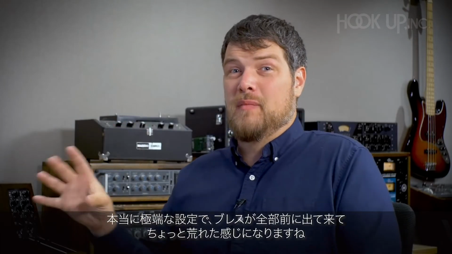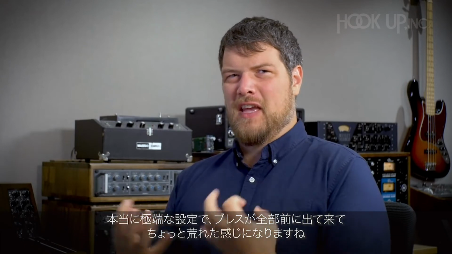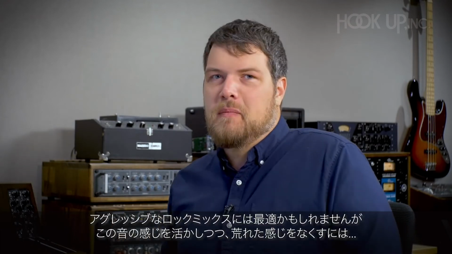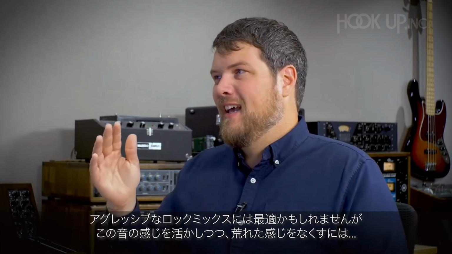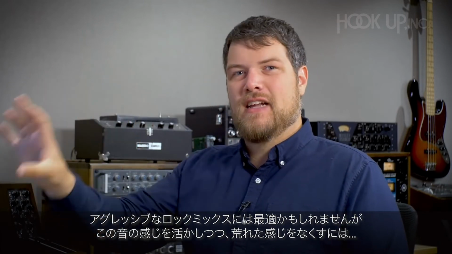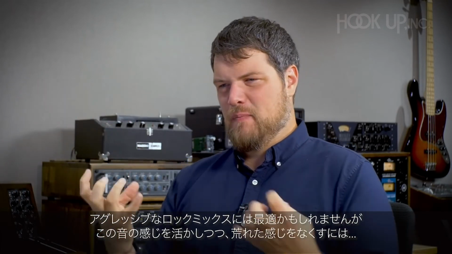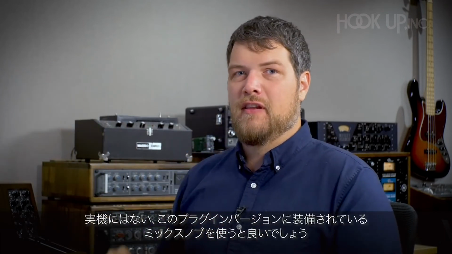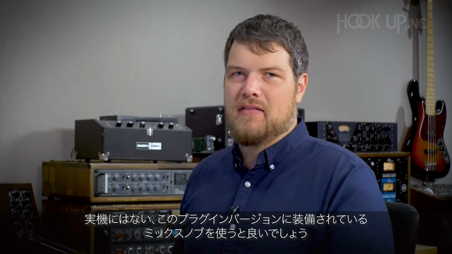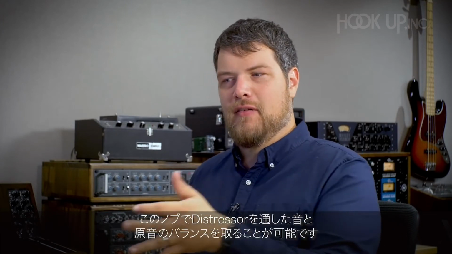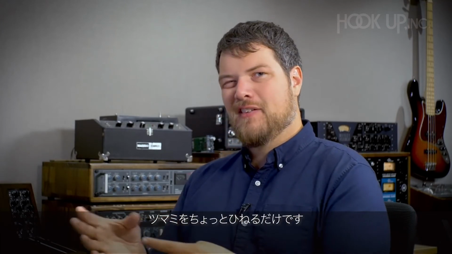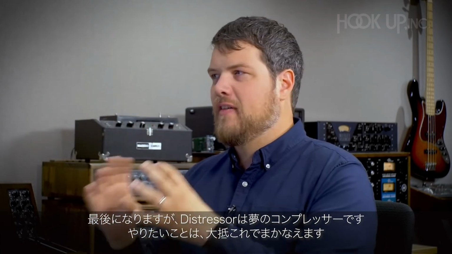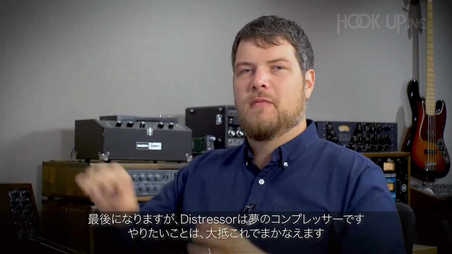Now that's extreme settings. Every breath is getting brought up. It's kind of a nasty sound. In an aggressive rock mix, that might be perfect. And even if it's not, if you like that tone, if you like all that grit and that pump and everything that's going on there, the great thing about the plug-in version of the Distressor is you have a mix knob, and you can blend between the dry signal and the compressed signal, so you can tweak just the right amount of it. Once again, this compressor is a tweaker's dream. Every setting that you'd ever want on a compressor, this plugin has it.